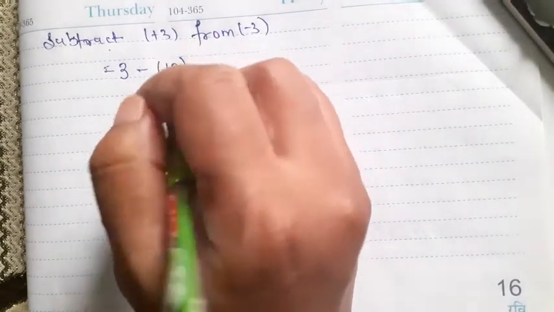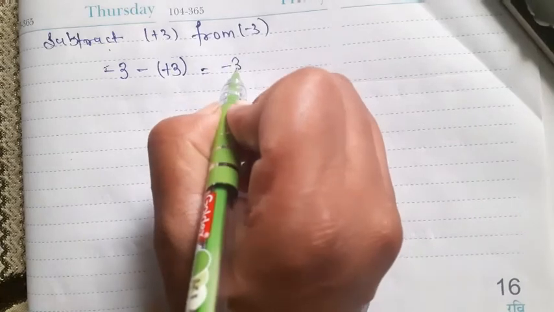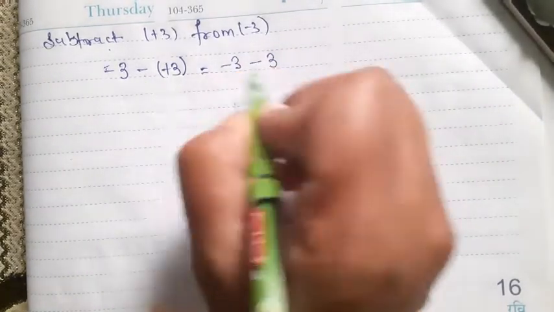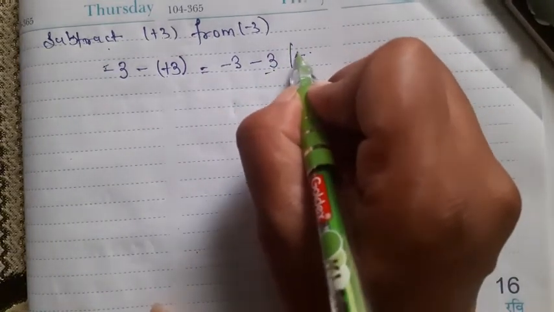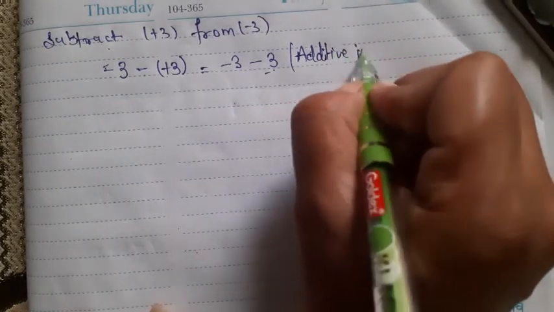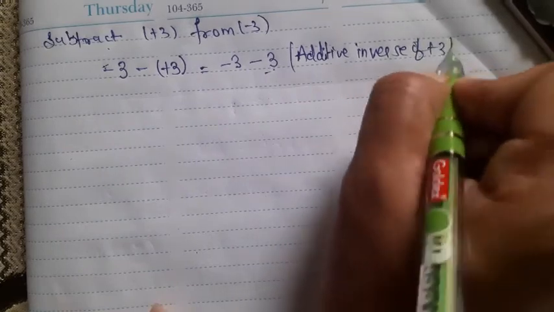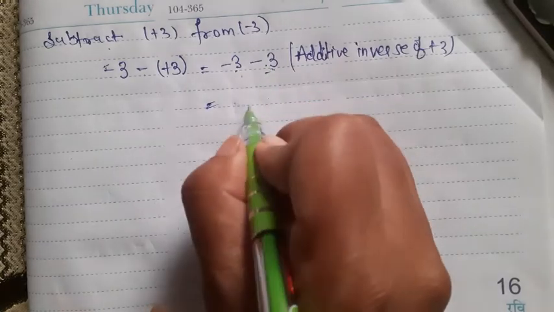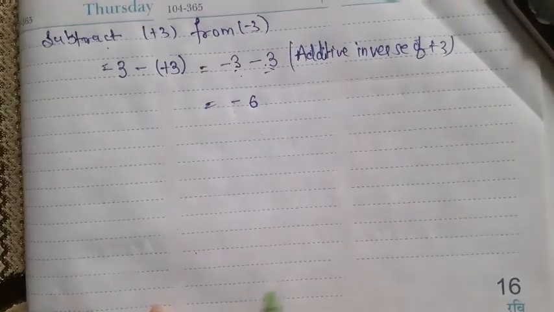Okay, so here minus 3 and minus 3, minus plus is minus, so here this is the additive inverse of plus 3, meaning just the opposite sign, so 3 and 3 we get 6, and the sign is minus.